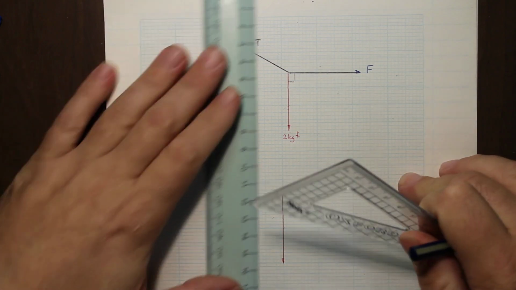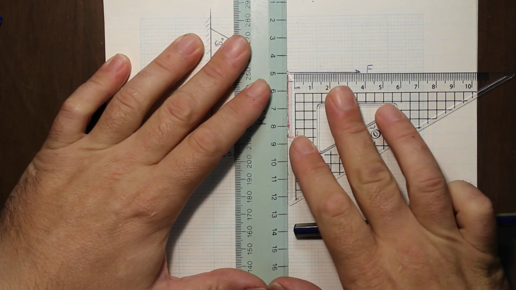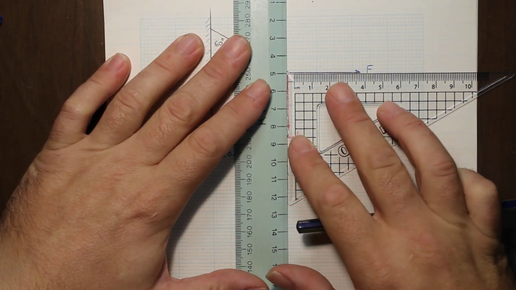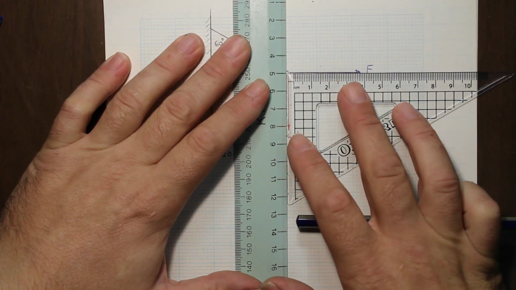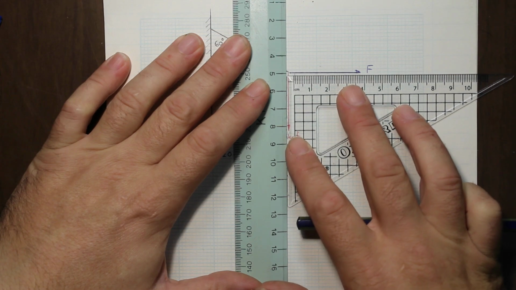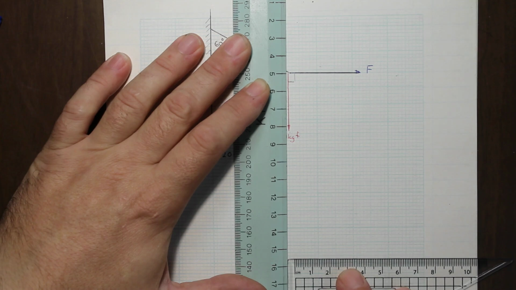All right, so let's transfer. So the first one that's quite easy is F. So we know that's horizontal. And we don't know how long it is. So you can see there, I've taken my ruler and I've put my triangle in line there, and now I can slide this down. You can see everything, anywhere I go down here now will be in parallel.